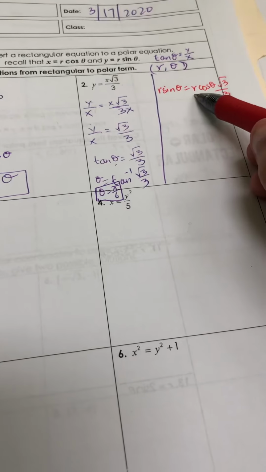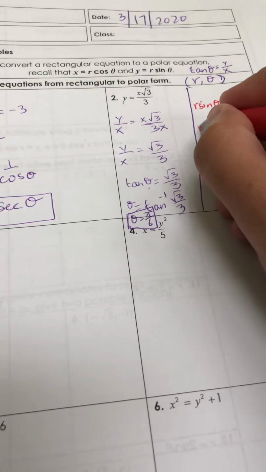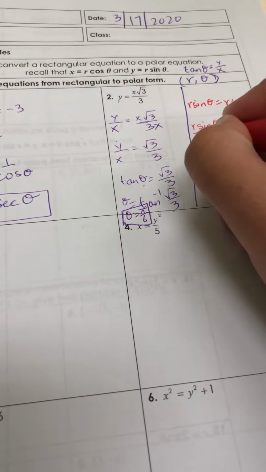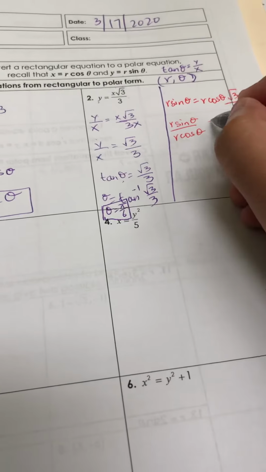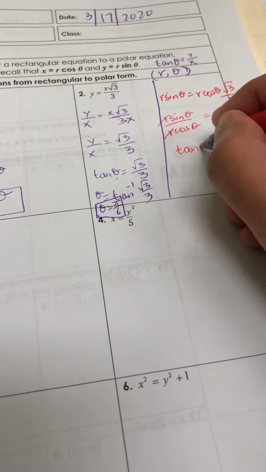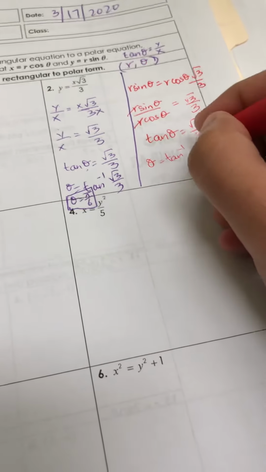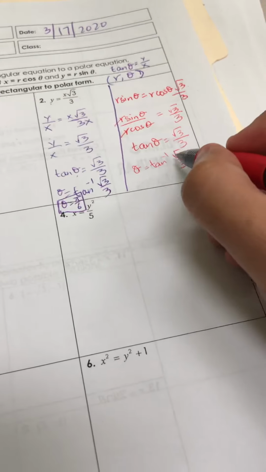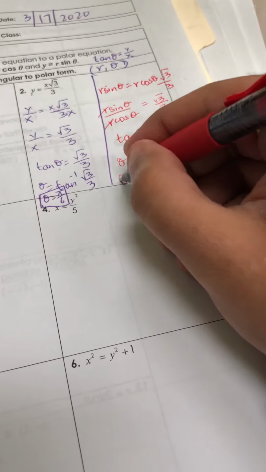Now what I can do is divide both sides by r cosine theta, so I get r sine theta over r cosine theta. Here, r cosine theta and r cosine theta cancel out, so I get square root 3 over 3. R and r cancel off, I get tangent theta equals square root 3 over 3. The same step as before: theta equals tangent inverse of square root 3 over 3. And we are going to look in the unit circle for when tangent is square root 3 over 3, at what angle? It is pi over 6.